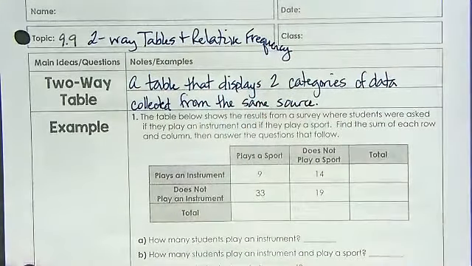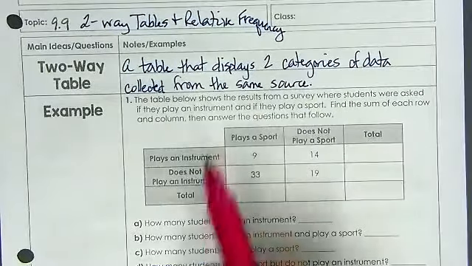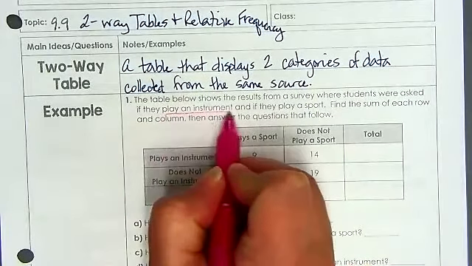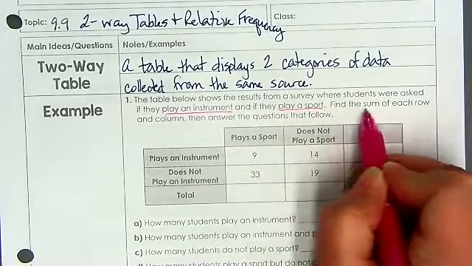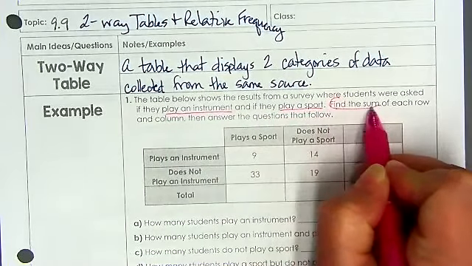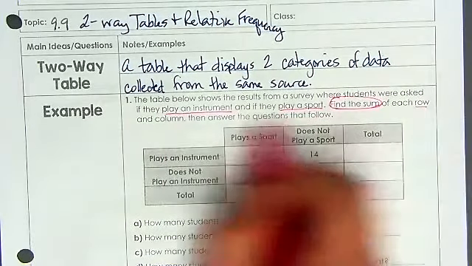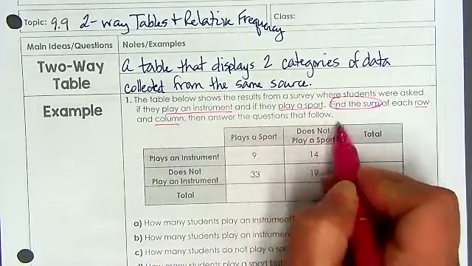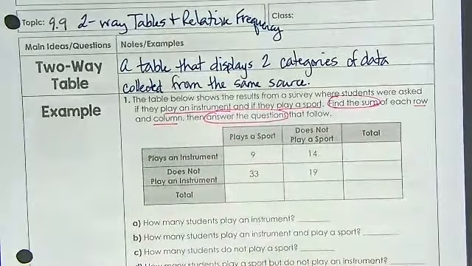All right, so let's look at an example. It says, the table below shows the results from a survey where students were asked if they play an instrument and if they do play a sport. Find the sum. There's my question. Find the sum of each row and column. Then answer the questions that follow. Okay, so here we go. So we need to find the sum.